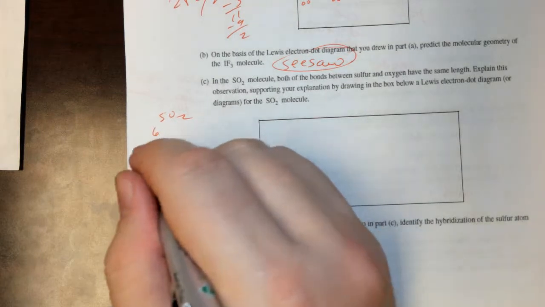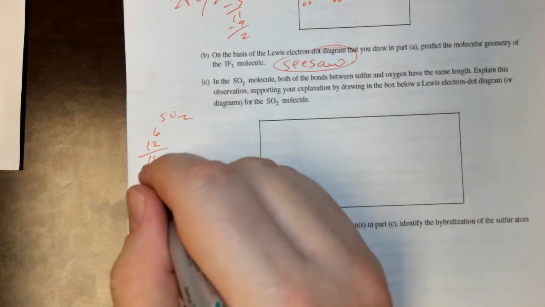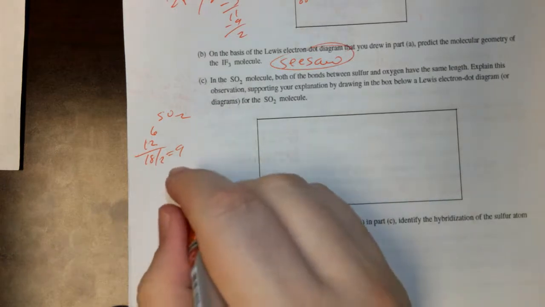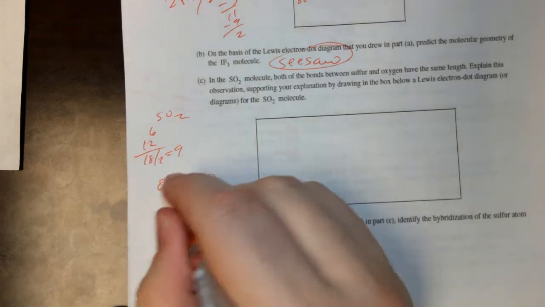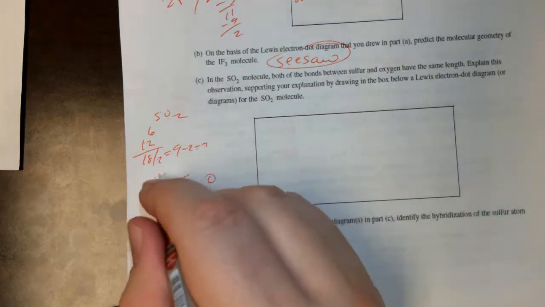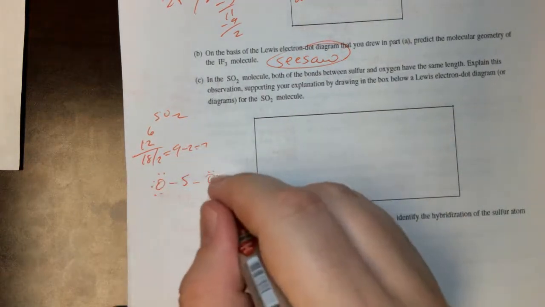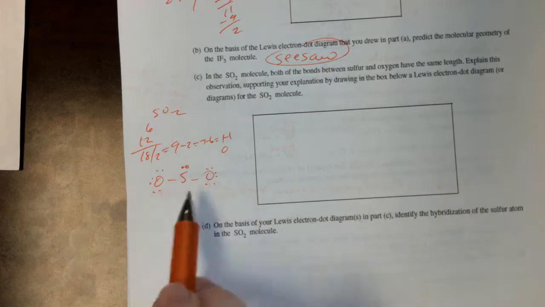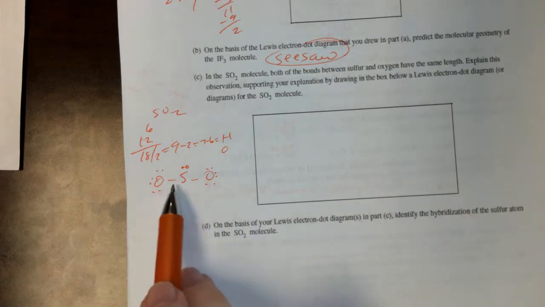So we've got 6 plus 12, 18 electrons, 9 pairs. So S-O-O, 1, 2. And that leaves me with 7. So again, we have a leftover, and that goes there. So that takes us to 0. And once you get to 0, now you can go back and start looking at the possibility of double bonds.